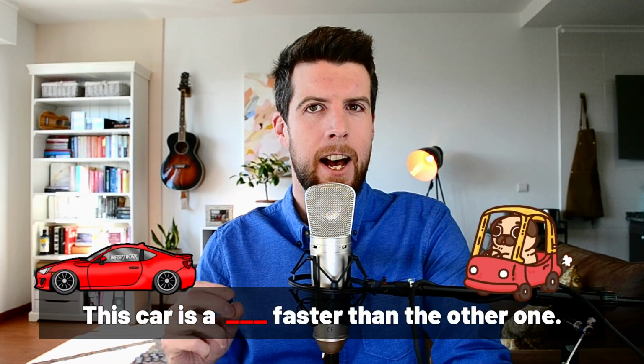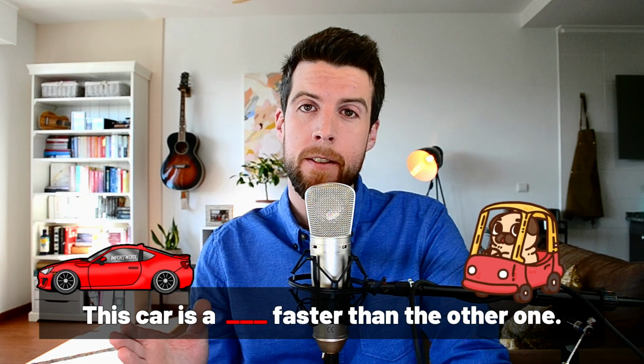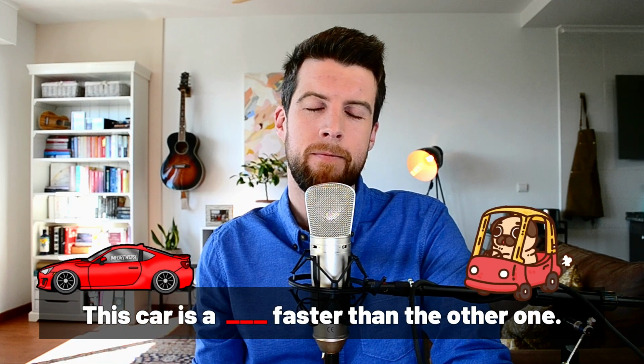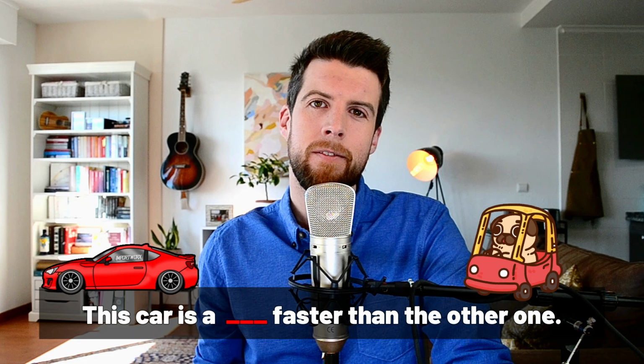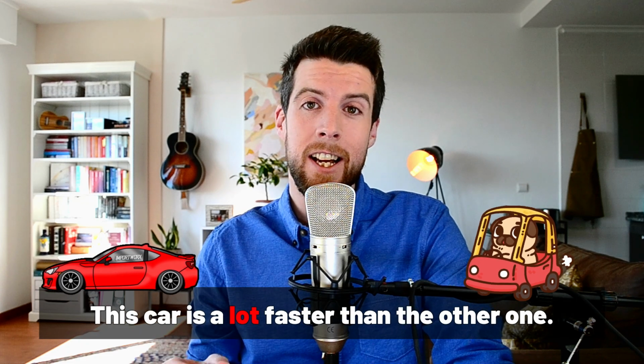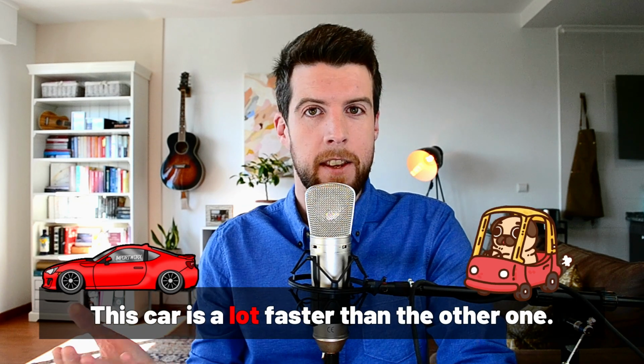Now it's your turn. I'll give you some sentences, but there's one word missing from each. Can you complete the sentences? This car is faster than the other one. This car is a lot faster than the other one.